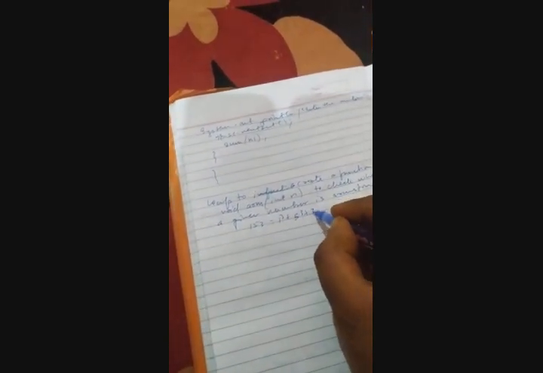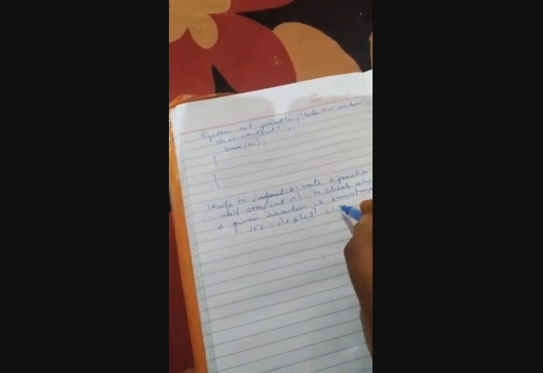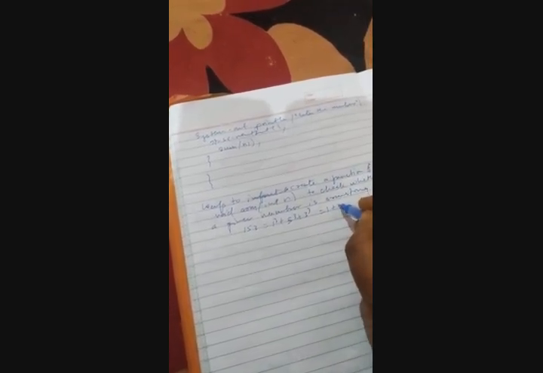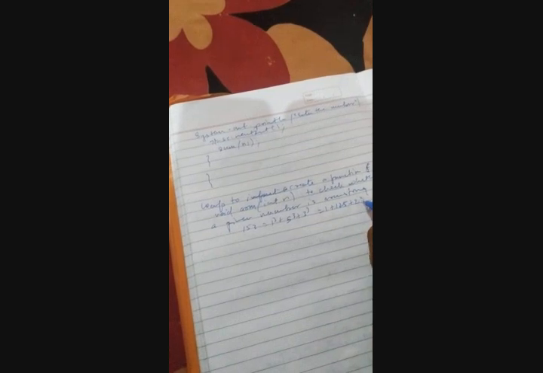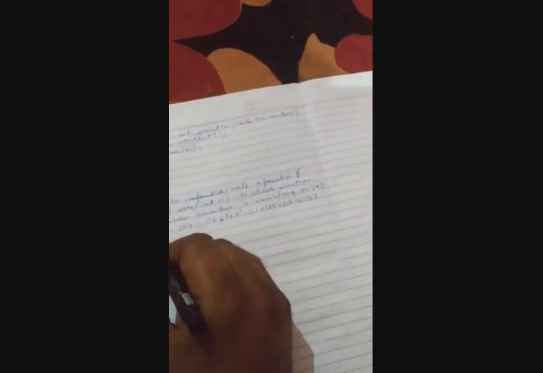What is an Armstrong number? 153: 1 cube plus 5 cube plus 3 cube, that is 1 plus 125 plus 27 equals 153.